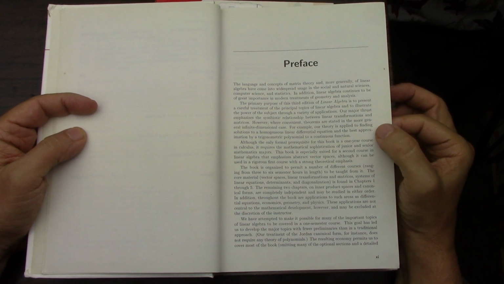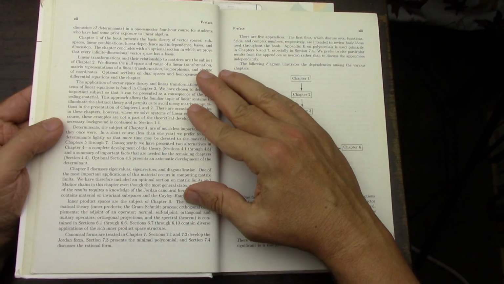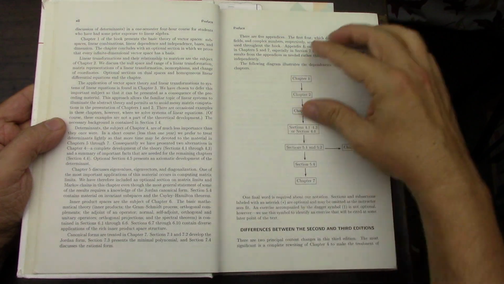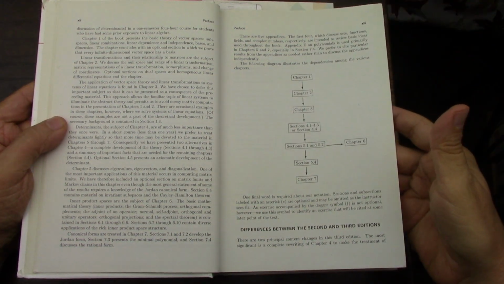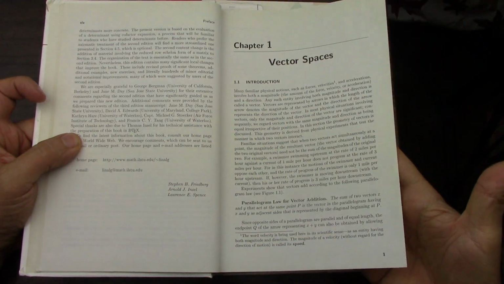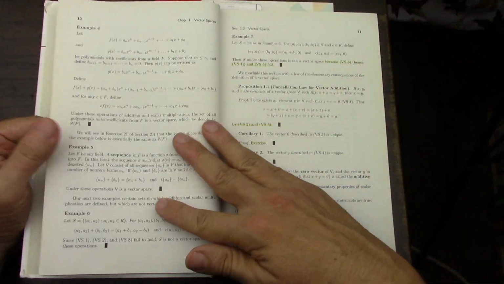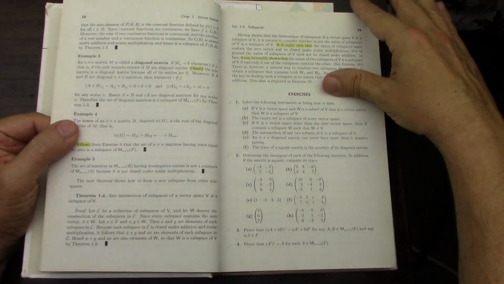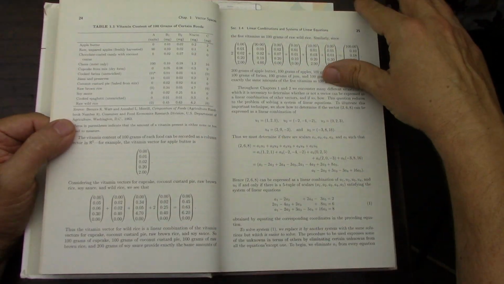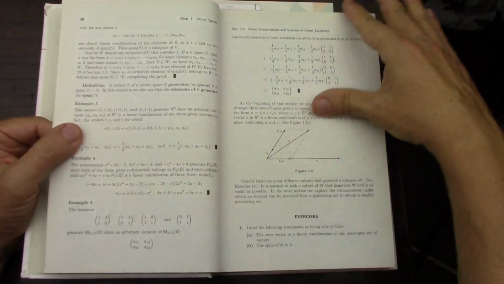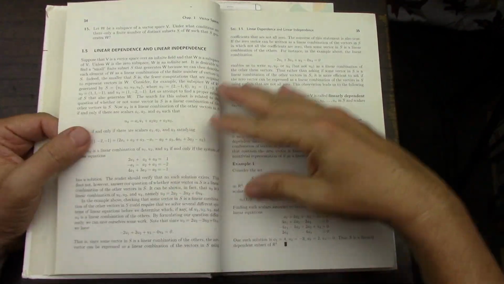I don't see what major changes they made, really. Maybe more problems. But it's fundamentally the same book. I mean, I could have fooled you and said that I was going to talk about the 2nd edition, and you wouldn't have known. Here's the application, and the section on direct sums is the same.